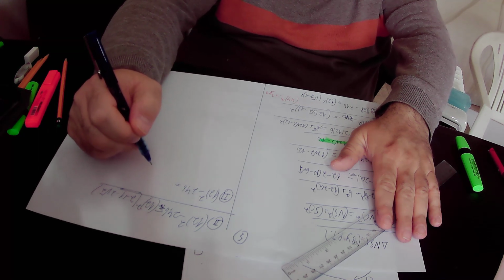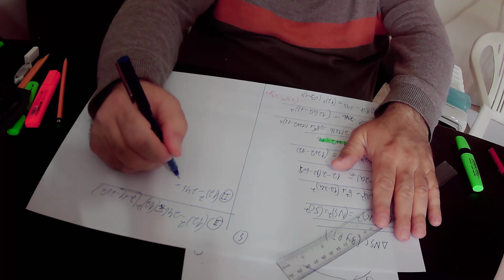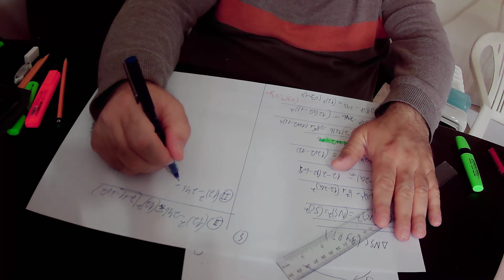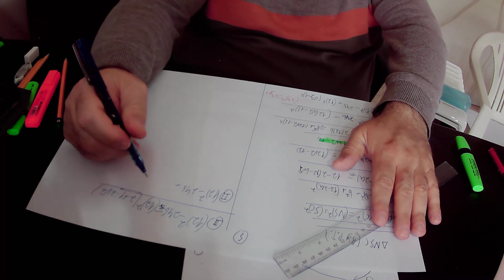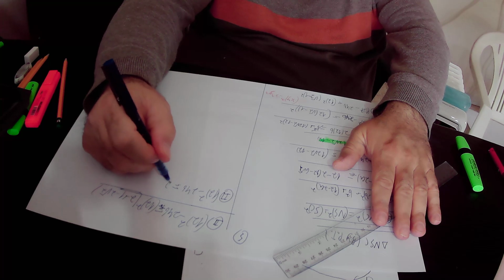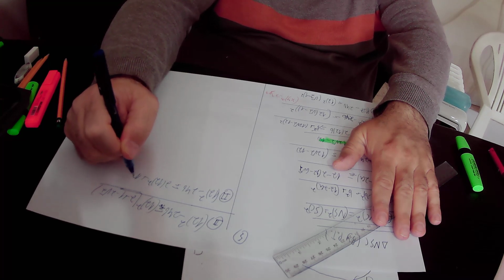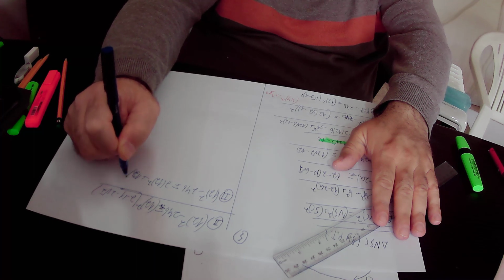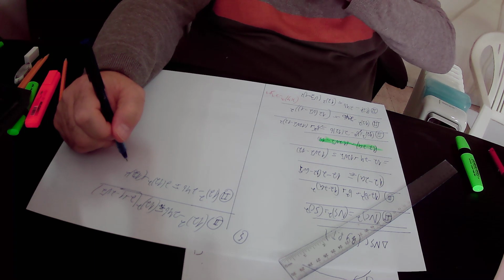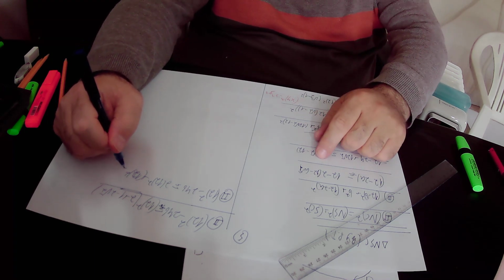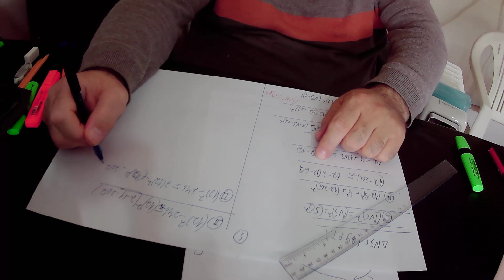That equals 2 times 12 squared plus 1 times 12 squared minus 2 times square root of 2 times 12 squared.